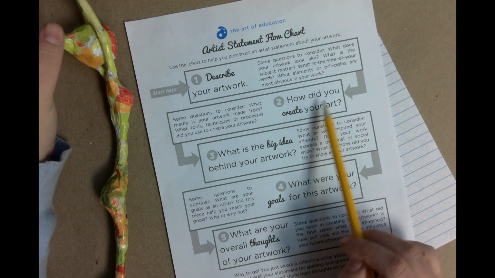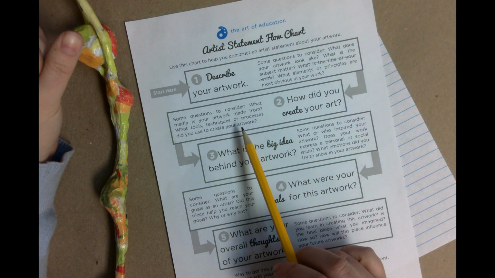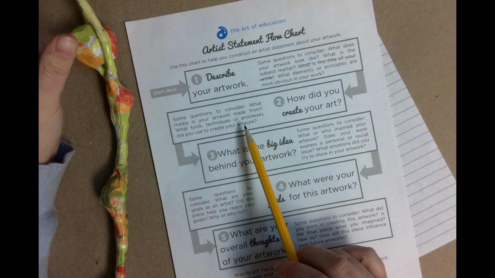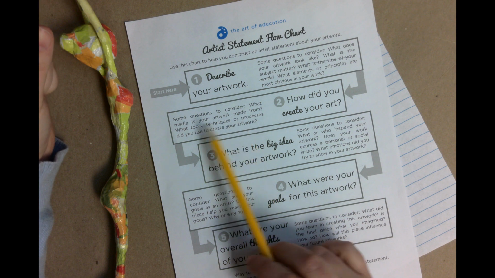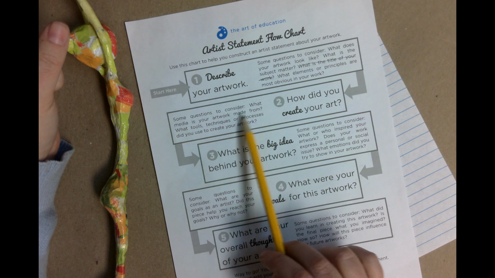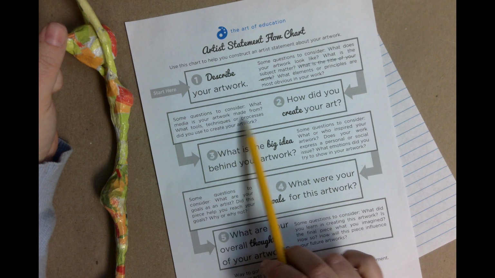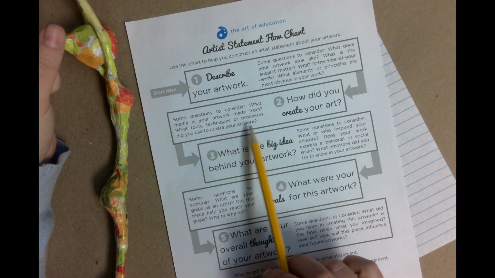How did you create your artwork? Okay, so you're going to answer at least one question each box. At least one. If you can get 2 in one sentence, then you win, okay? So, what media is your artwork made from? Okay. What tools, techniques, or processes did you use to create your artwork?